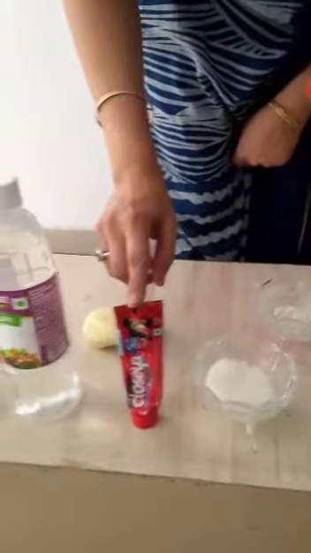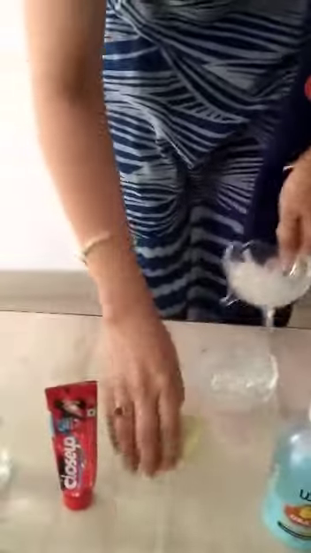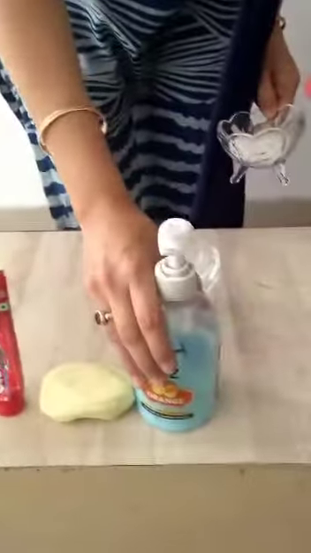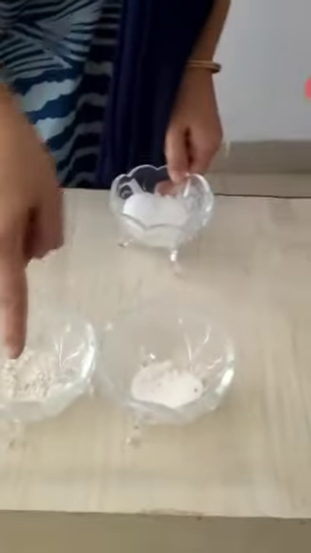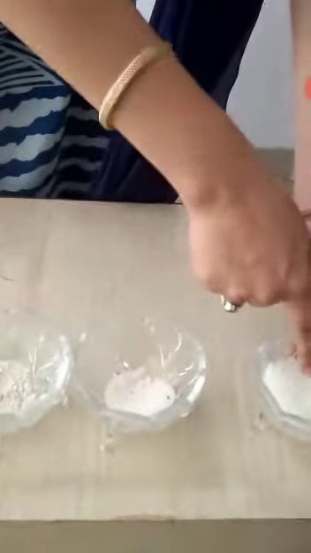Next is a base. So yes, this is a base. A soap bar and a soap solution are both bases. The third category is salt. So yes, chalk powder and table salt come in the category of salts. Whereas, children, sugar does not fall in any of the three categories.